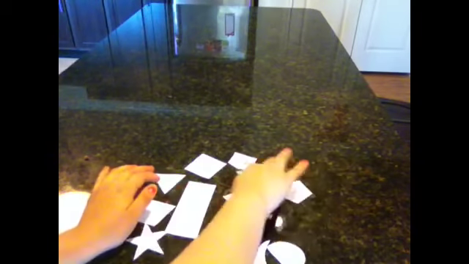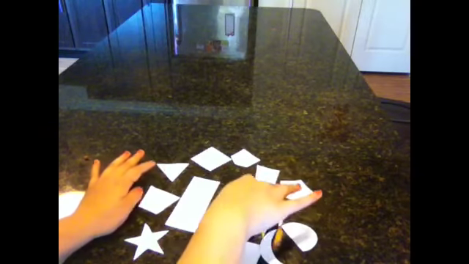So now I'm going to bring out our shapes again. And we're going to be looking at attributes that make these shapes special.